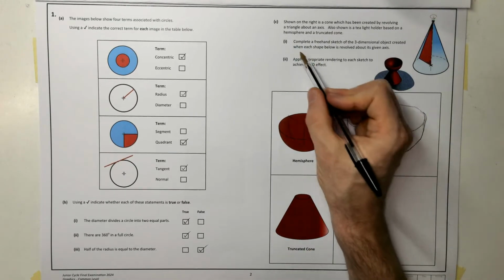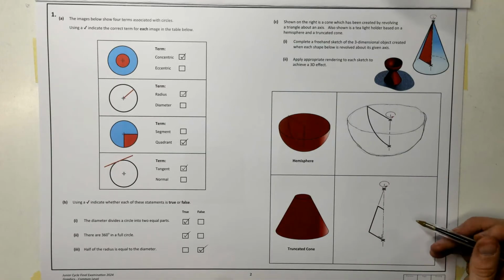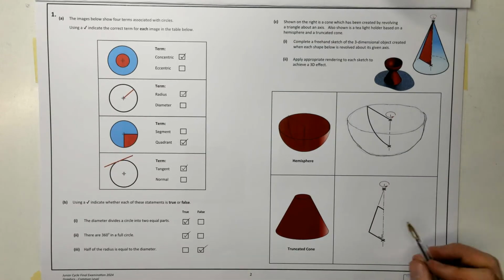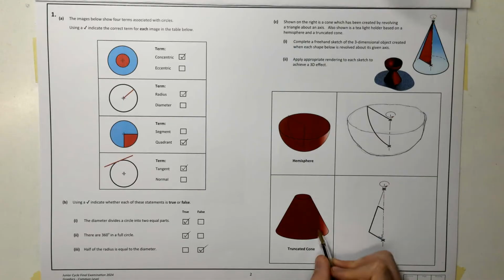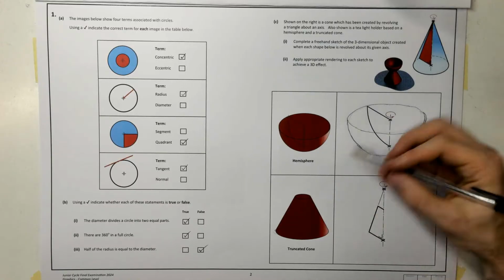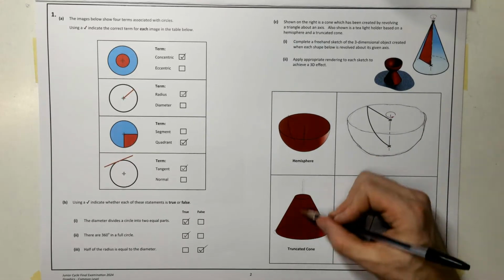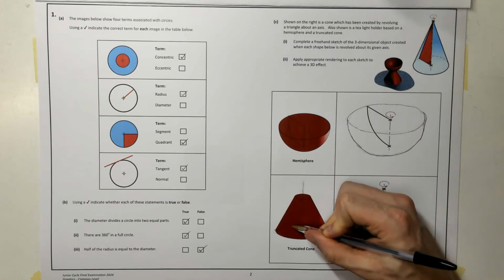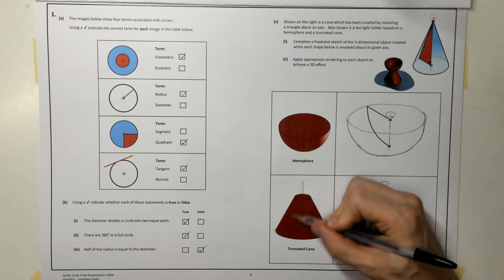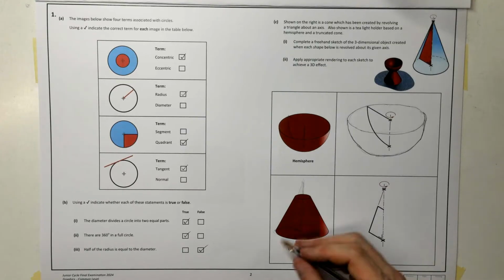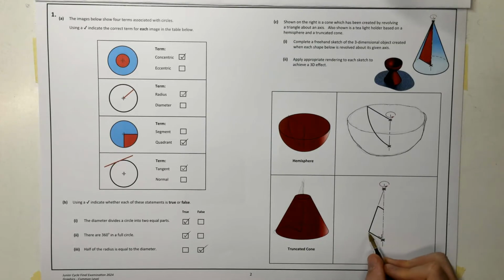Okay, now we've got our second shape, which is a truncated cone. So that's based on a cone. The base of a cone is an ellipse shape. Okay, and we have an axis running down through the middle there. We've got a triangle inside that. So that's what we're kind of using then to solve this. So we're going to have another ellipse shape here for our base.